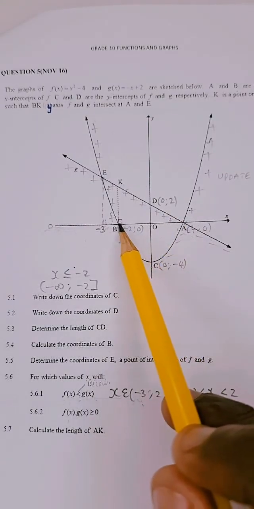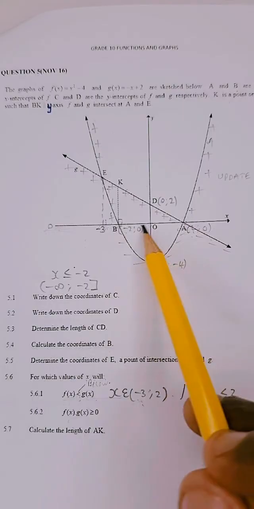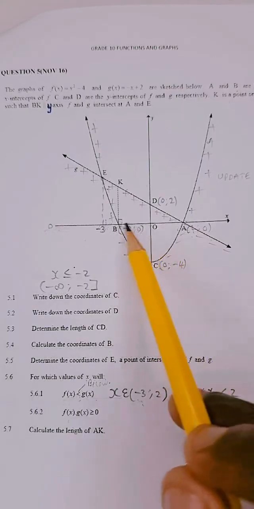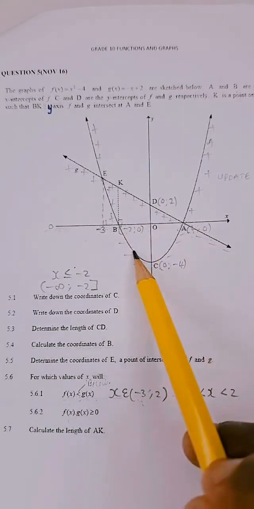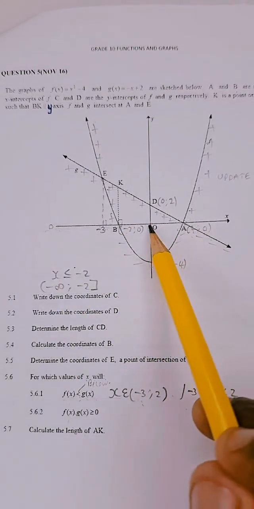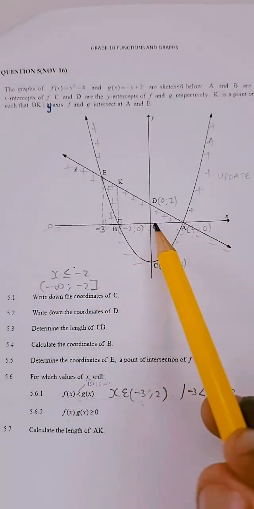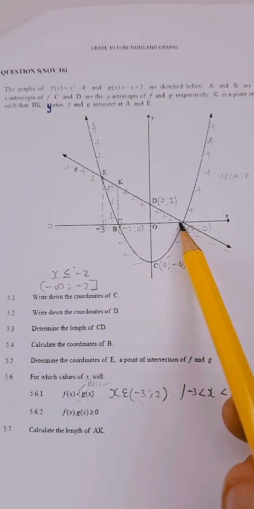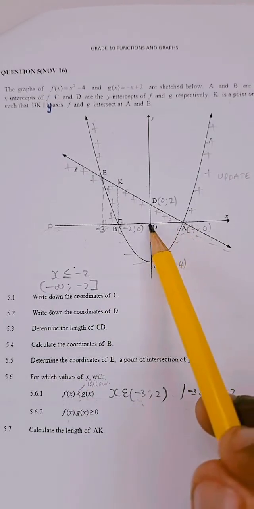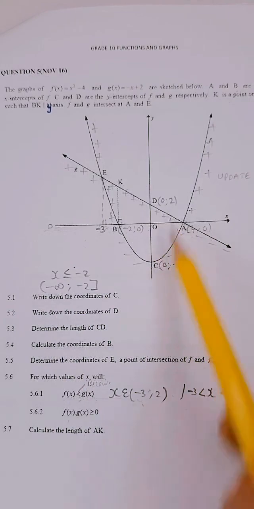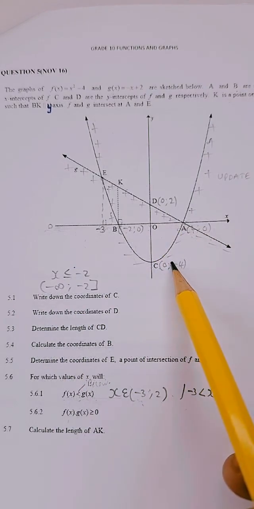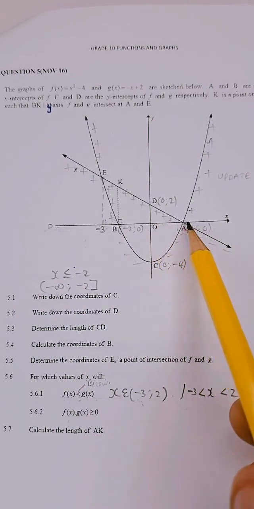Let's check now. What about in this interval, negative 2 to 0? Do we have anything? This is positive, that is negative, we have nothing. What about at 0? This one is positive, this one is negative, we have nothing. From 0 to 2, what's happening here? This one is positive, that one is negative, the product is negative, we have nothing here.